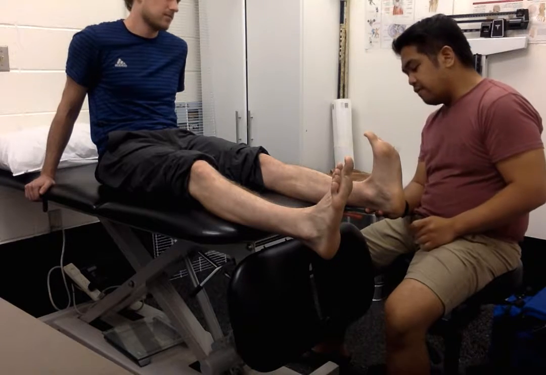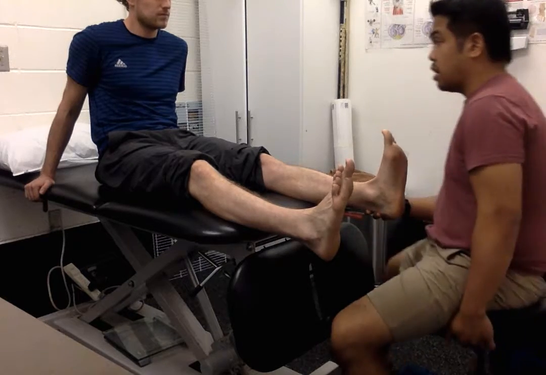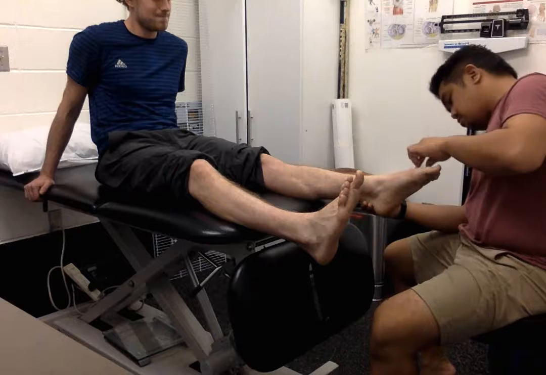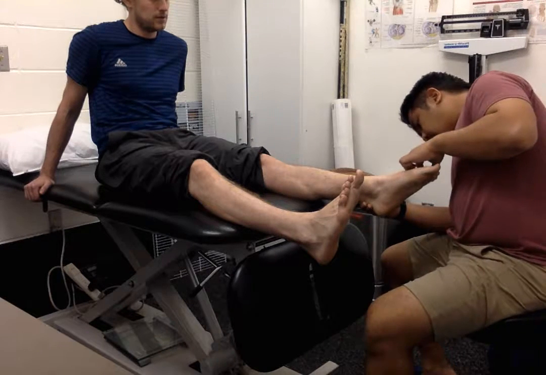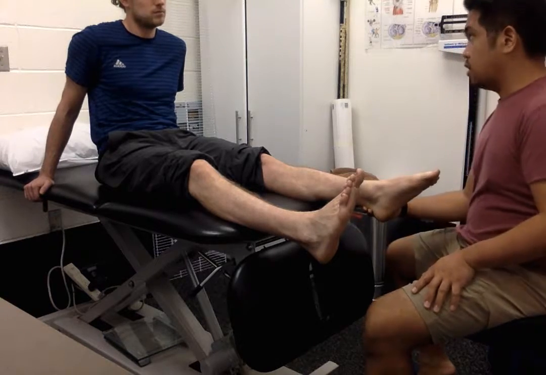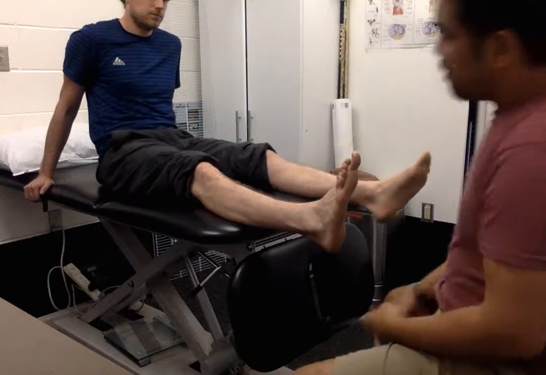Let's point your toes towards your nose. Okay, so you have about 15 degrees of dorsiflexion, which is probably around normal. Normal is about 20 degrees. And let's point your toes towards me or the ground. And now it's 160, so you have 45 degrees, which is within the 50, which is normal. Let's test your affected side.